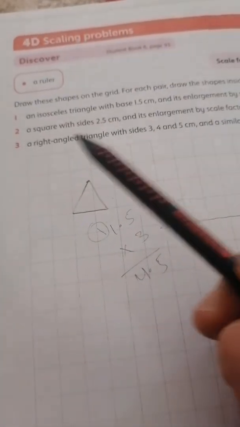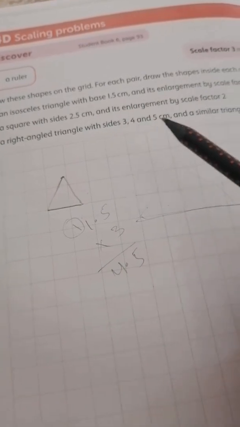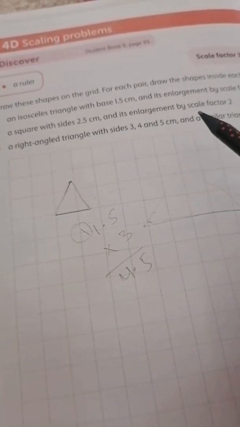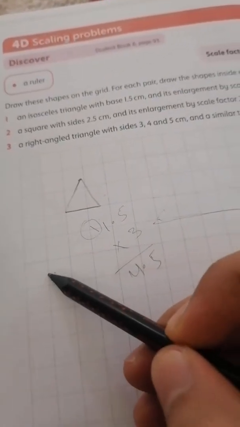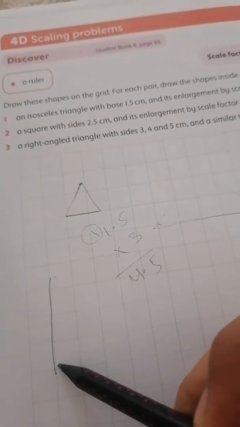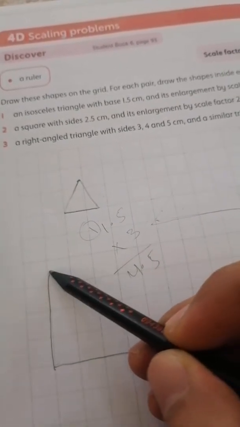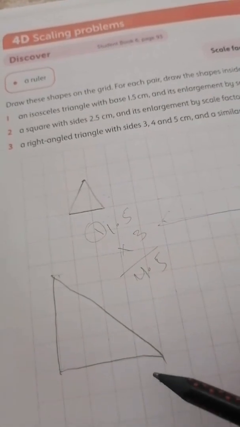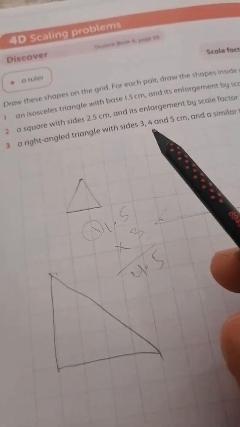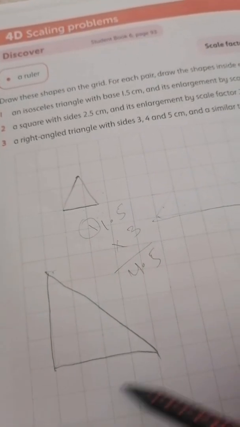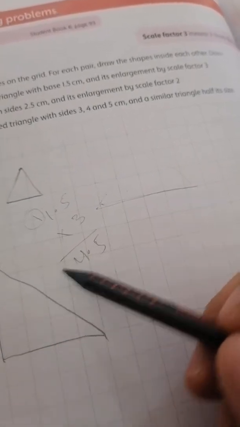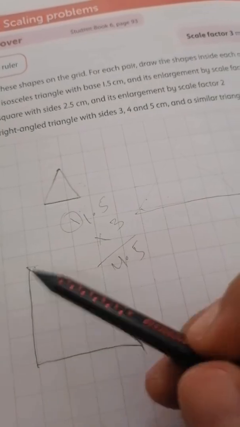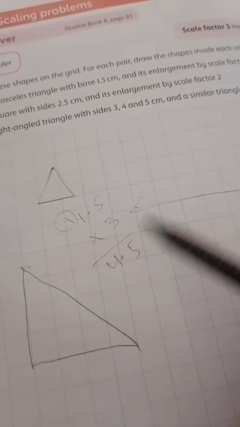Then inside it, draw a square with 2.5 centimeter and its enlargement by a scale factor 2. A right angle triangle. This is a right angle triangle, one angle is completely 90 degrees and it goes like this. You need to use a ruler with the sides 3, 4. So one side is 3, the other is 4, and this one is 5 centimeter. And draw a similar one, exactly like this, but half of its size. Like this side is 3, so make it half, 1.5. 4, so make it half, 2, and 5 will become 2.5.